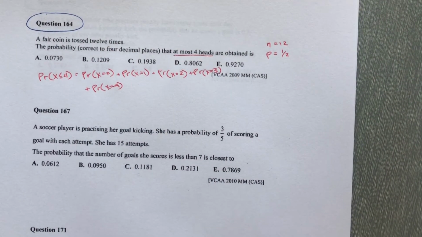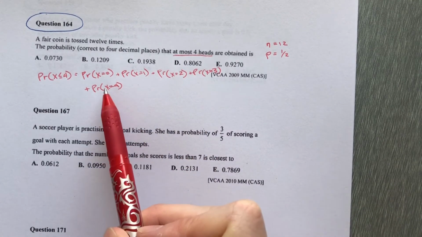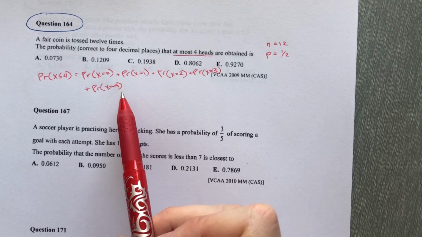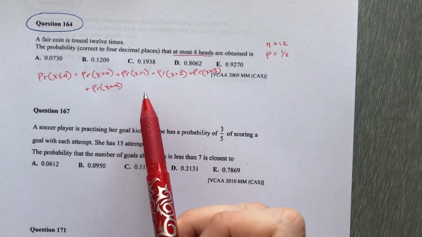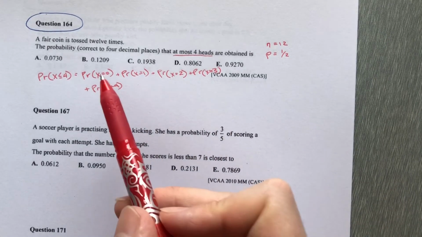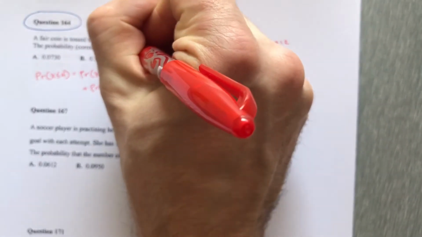Cool. So to find out this, we'd sort of need all of these, wouldn't we? Now, I don't particularly want to do what I did just before 5 different times. This is where the CDF comes in that we saw in our CAS, because this is cumulative, isn't it? We're adding 0 to 1 to 2 to 3 to 4. So this one is cumulative.